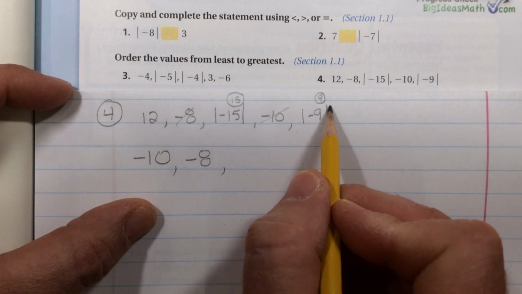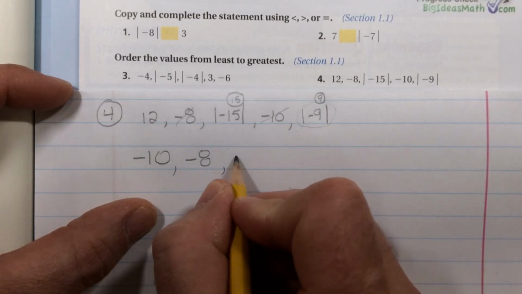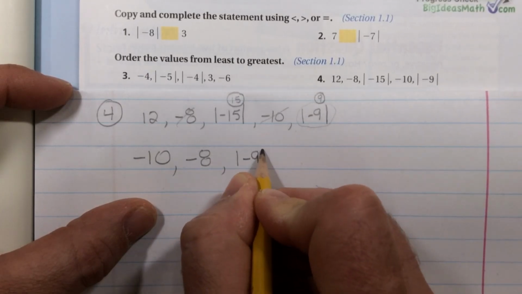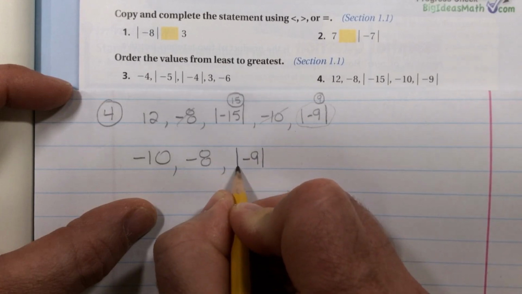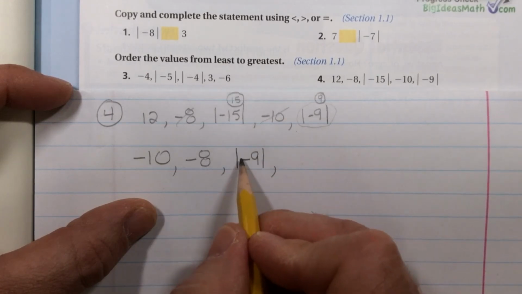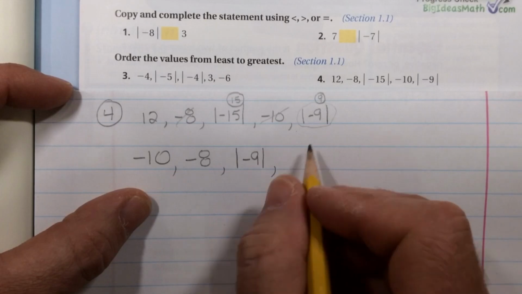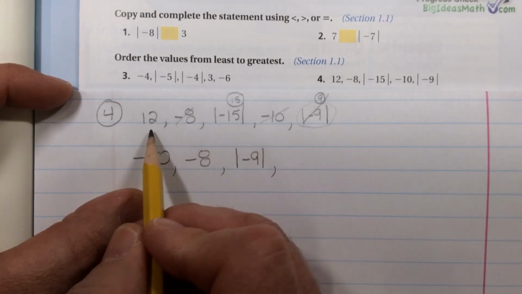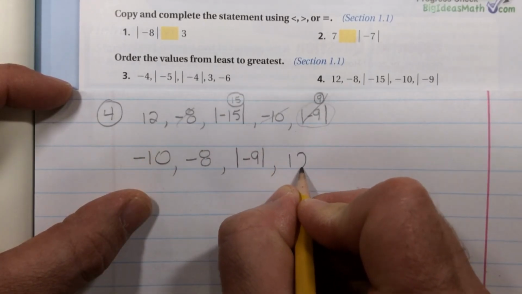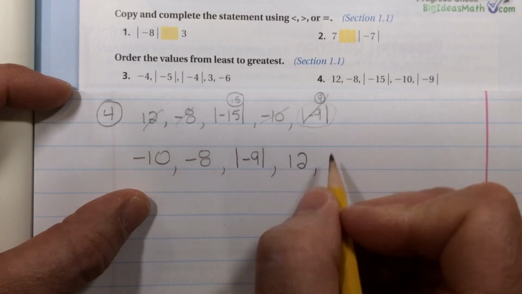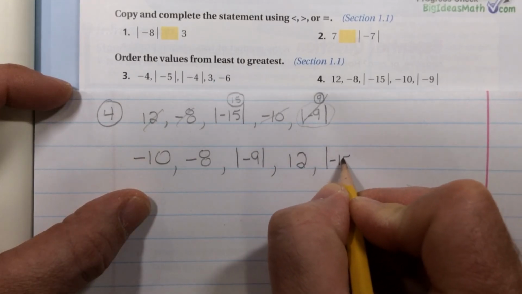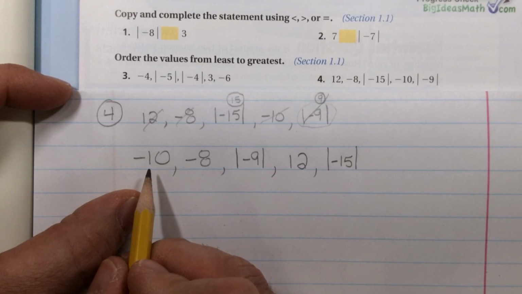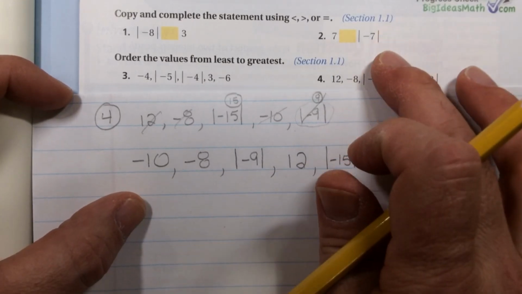So 9 is the smallest. It's written the absolute value of -9, but we know what they mean. They mean 9. Make sure your lines are big enough to not look like ones. The next thing, I have a 12 and a 15. 12 is smaller, so there we go. And finally, I write this, the absolute value of -15. Those are in order from least to greatest.